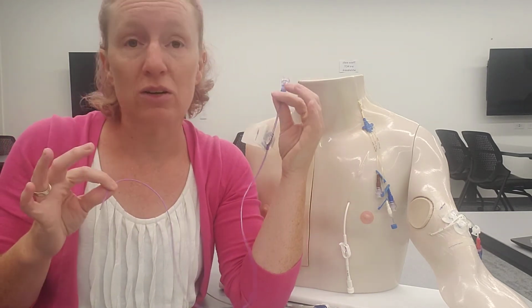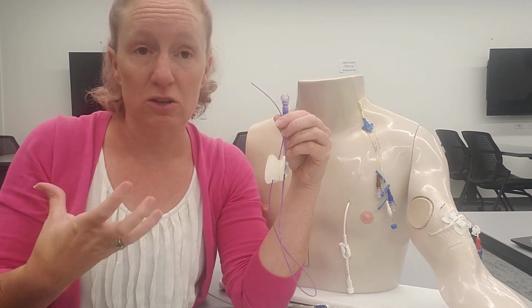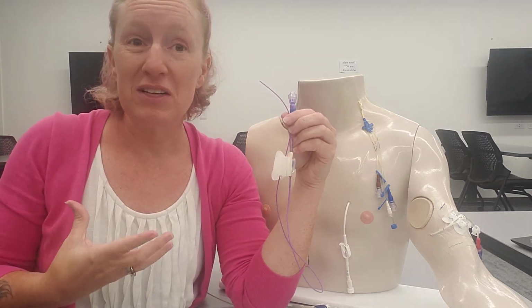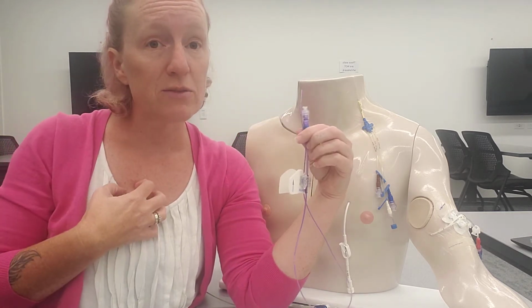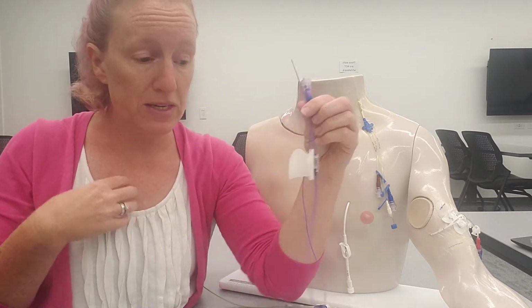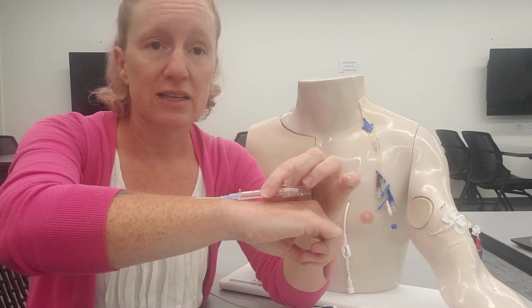cava, which is really great for when we want to give some pretty concentrated medications or some pretty hard medications, to have it in that big space so that it's diluted really well. Also giving our vasopressors or any of that kind of stuff where we have to keep tabs on whether that medication is being effective or not for the patient. Really great to be in the central space. But for things like fluids, maybe some Zofran or some morphine, a peripheral line is just fine.